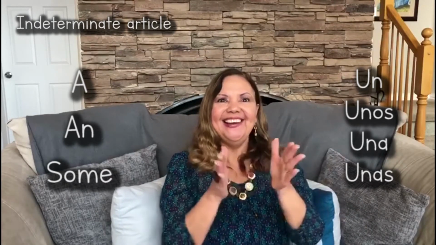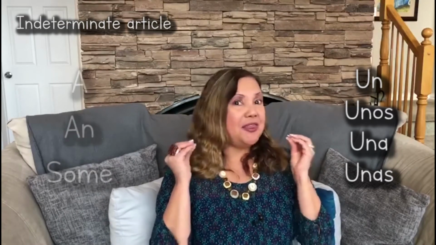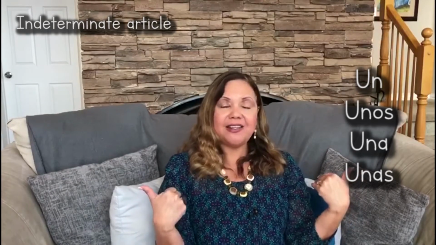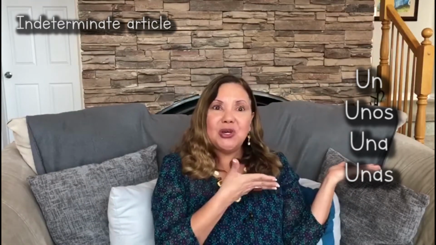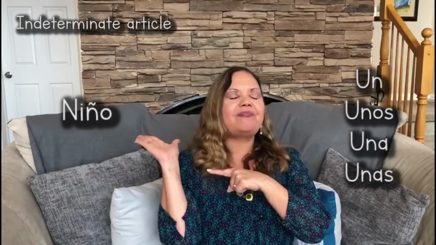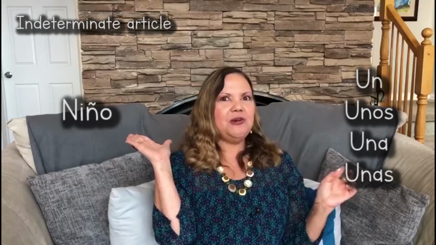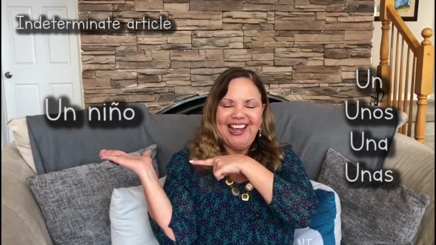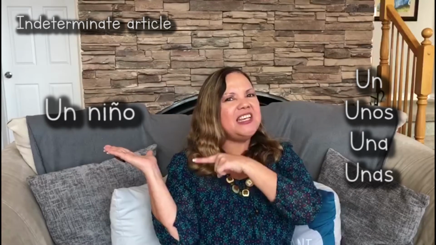Muy bien. If we continue with the same example we used before with the determinate article, how can we use the undeterminate article? Again, niño. Muy bien. You have to use un. Un niño. And how can we change that to plural?